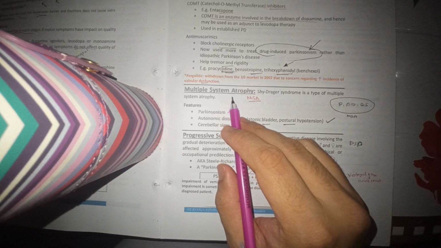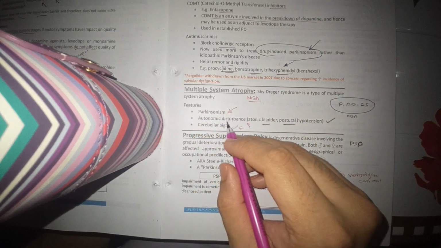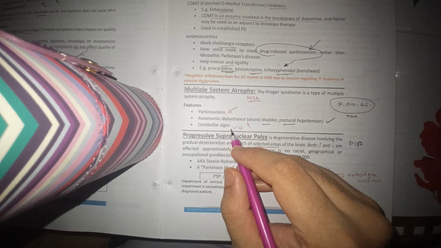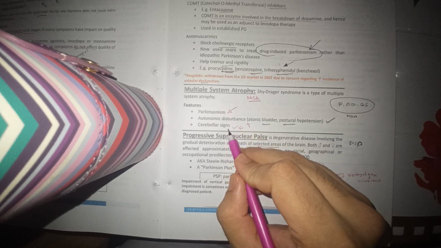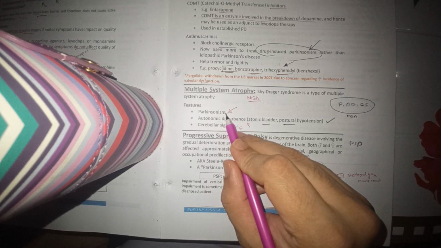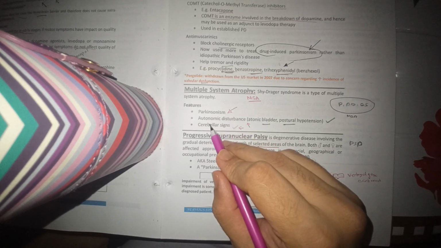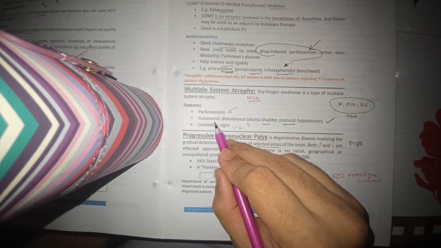MSA, multiple system atrophy. It's also called Shy-Drager syndrome. It's a type of multiple system atrophy. So what really happens in multiple system atrophy? Parkinsonism, cerebellar signs, and autonomic disturbance. We'll say it again. Parkinsonism, cerebellar signs, autonomic disturbance. MSA, PCA.